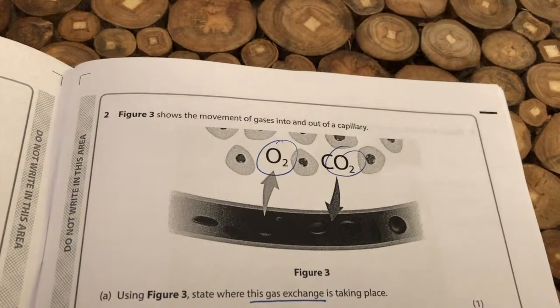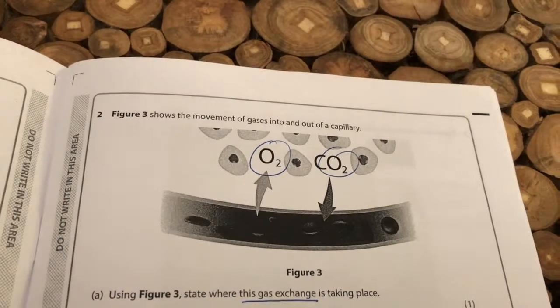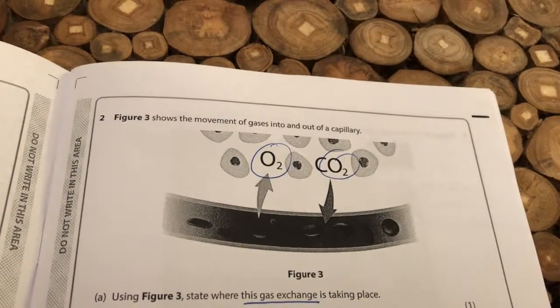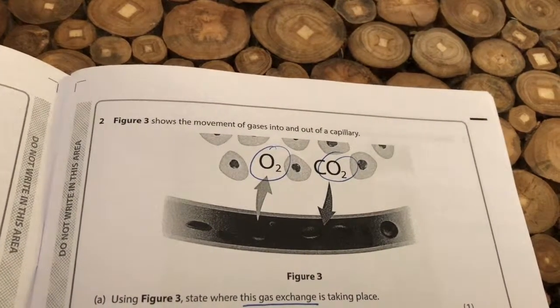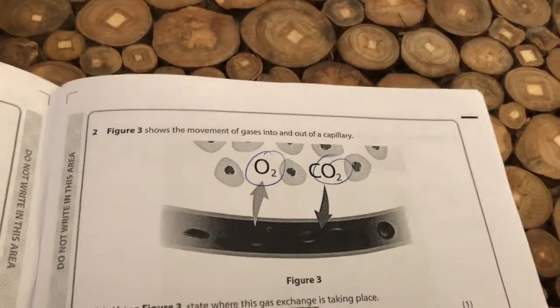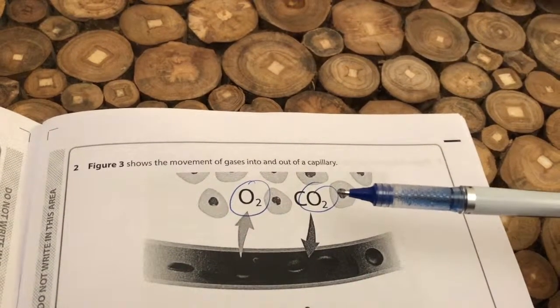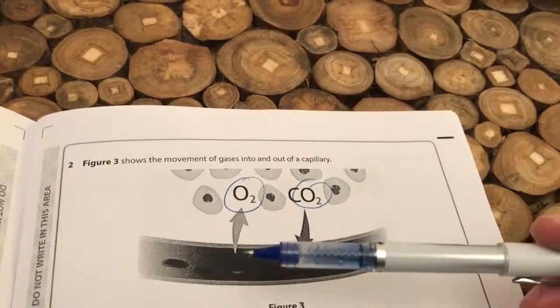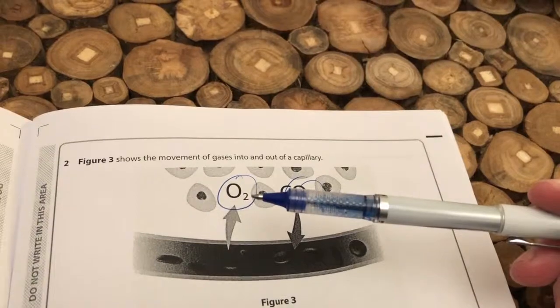The question says, figure 3 shows the movement of gases in and out of a capillary. Using figure 3, state where this gas exchange, not where gaseous exchange takes place, where this gas exchange is taking place. Now have a quick look at the picture. You've got carbon dioxide going into the capillary and oxygen leaving the capillary. That doesn't happen in your lungs.